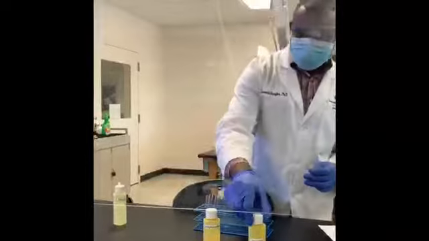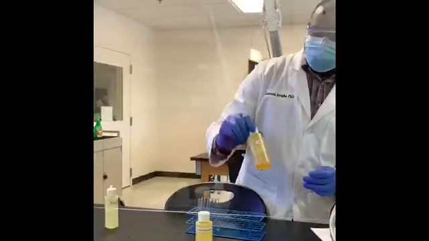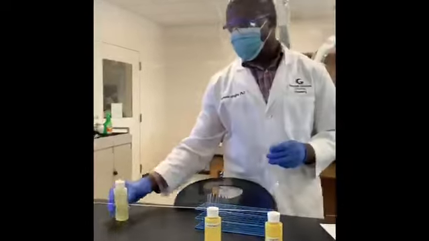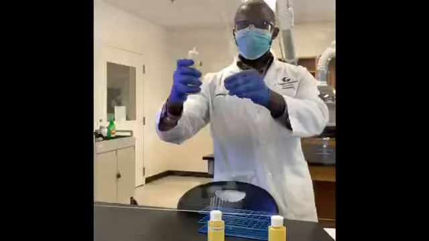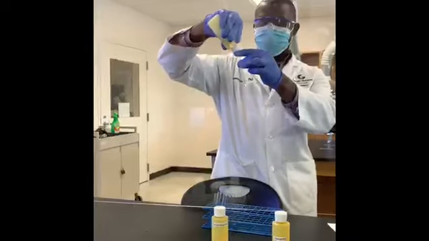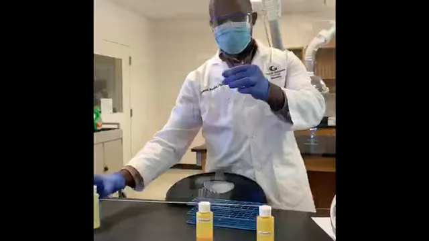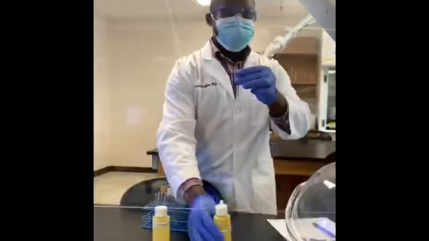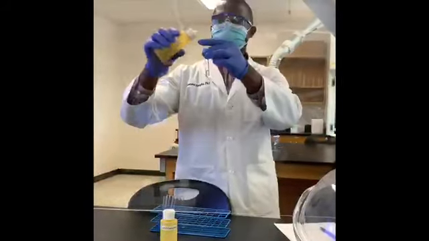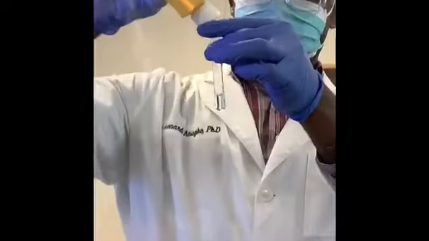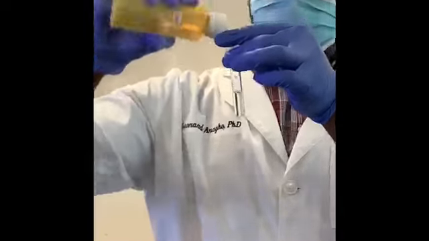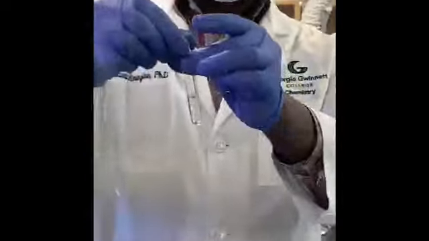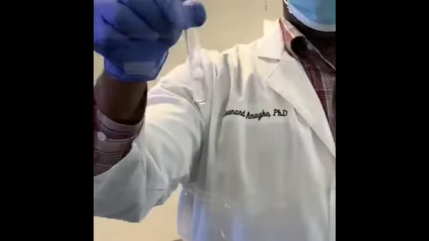So let's make a mixture of acetone and hexanes. So let me get some amount of acetone. I'll add about the same amount of hexanes. Shake it and make your observations.